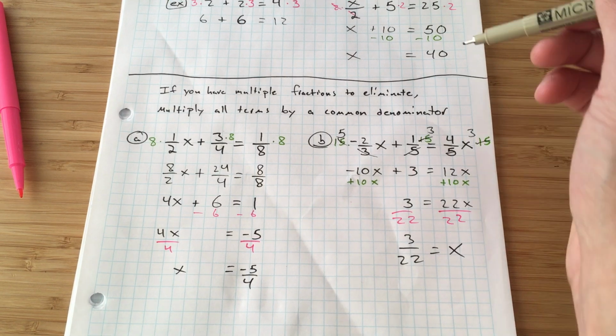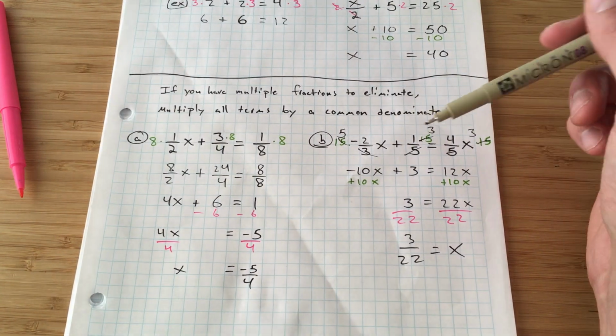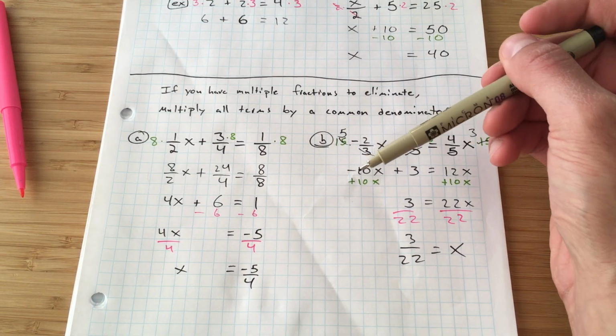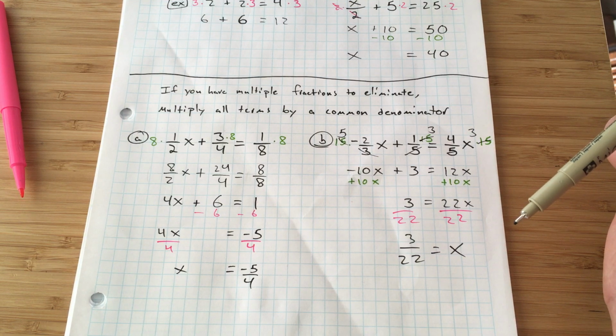So that's what Fraction Busters is. We're finding a common denominator for all the fractions. If we multiply every single term by that common denominator, we wipe out the fractions, and then we just solve like you've been solving all last week.